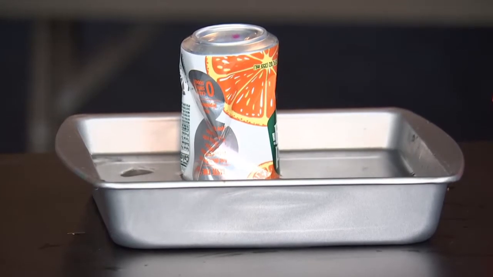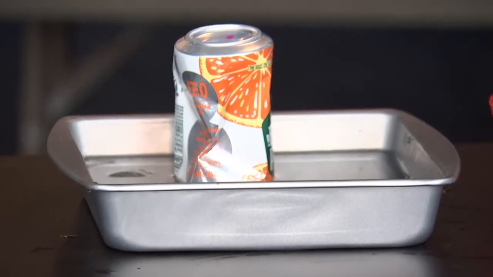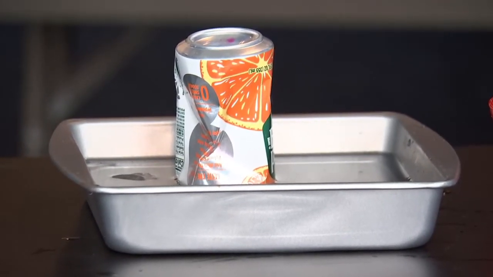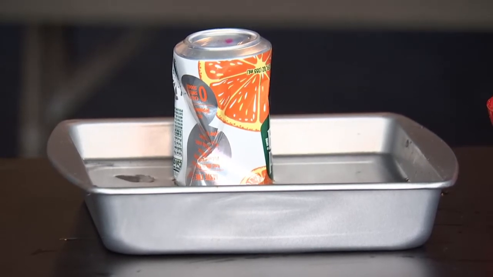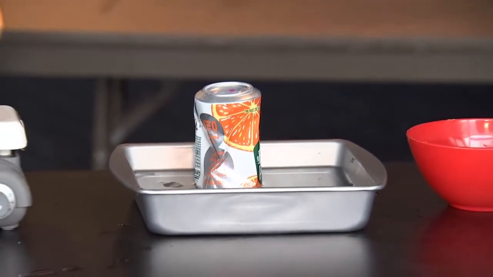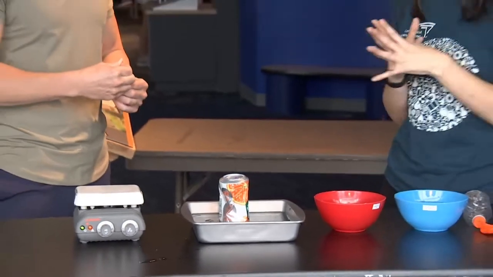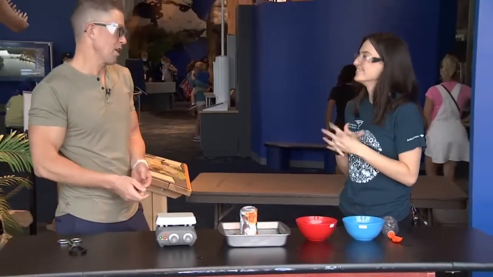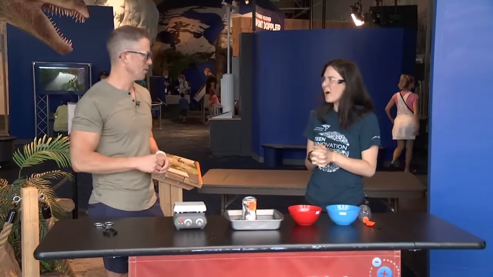So when we heated it up, like we said, there's more space between those air molecules. But then when they get cold really quickly, they want to clump together, and so they don't take up as much space. And so that can is going to crunch inward. You can sometimes crush a can by stepping on it, but this is a much more scientific, fun way to do so. Oh, yeah, I think so.